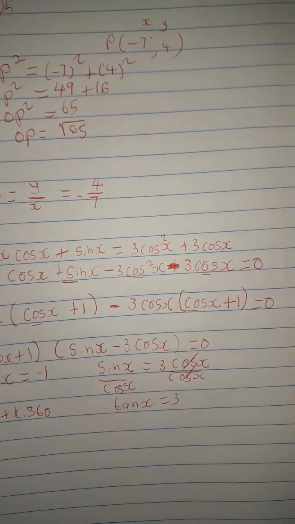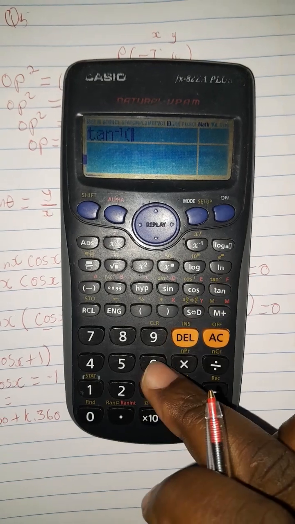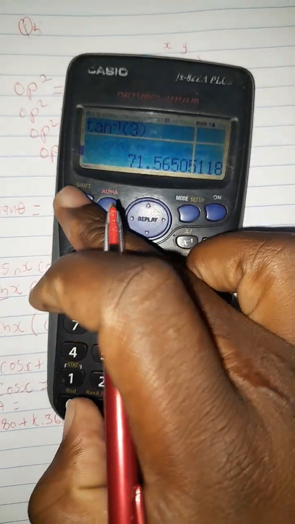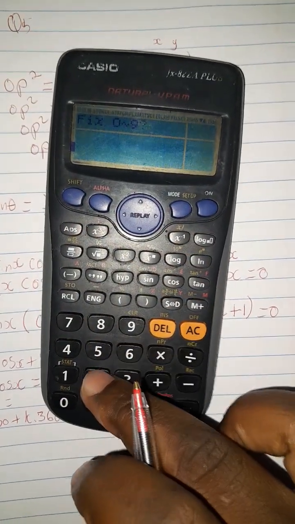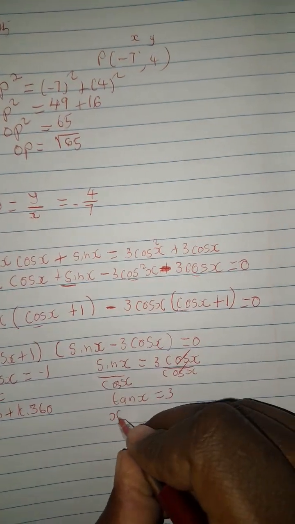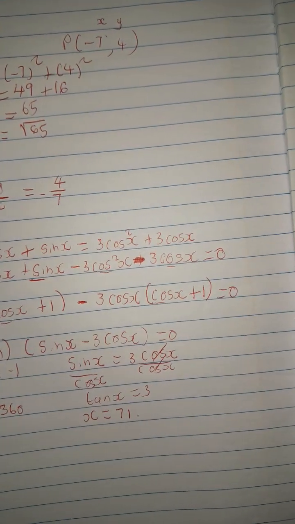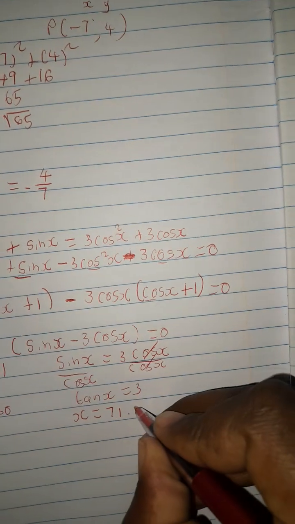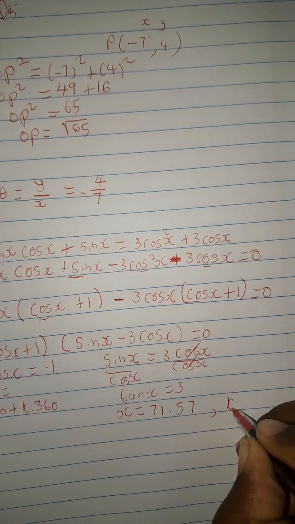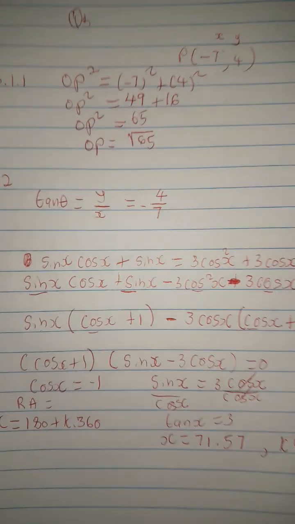So what about this one? Let's work out this part. Shift tan 3, correct to 2 decimal places. Let's leave our solutions correct to 2 decimal places, meaning that it will be 71.57. So x will be equal to 71.57, okay, so this happens when k is an element of integers. So that's how you can work out 5.2.